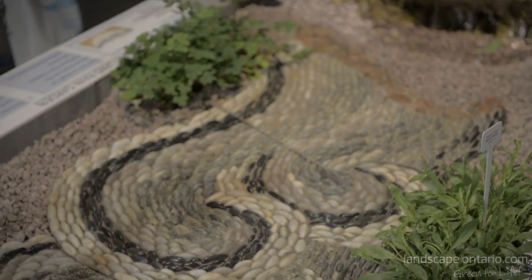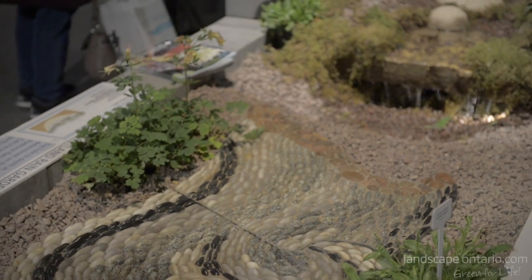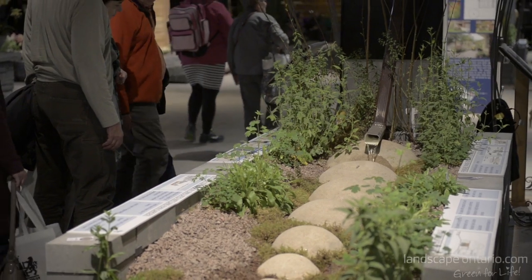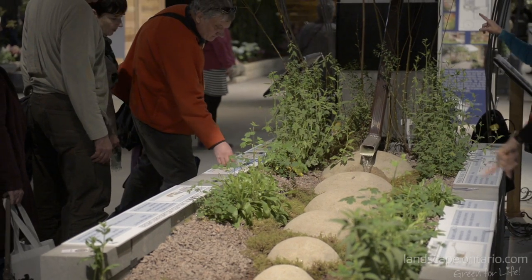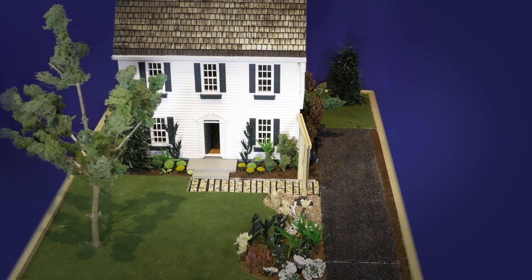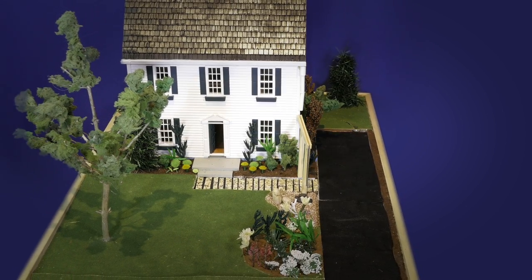What we're trying to do is, first of all, engage people so that they really see the beauty of a rain garden, but do it in such a way that they're surrounded by the information. It's a real do-it-yourself manual is basically what we've produced here. This is a model that we developed to help people understand the real anatomy of a rain garden.